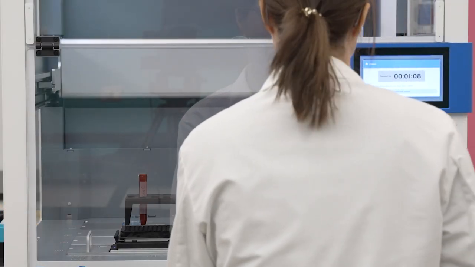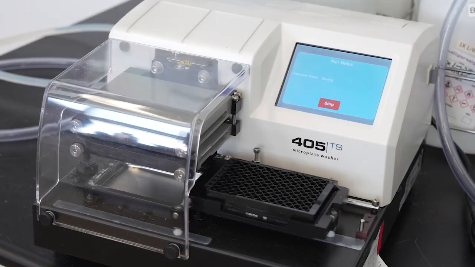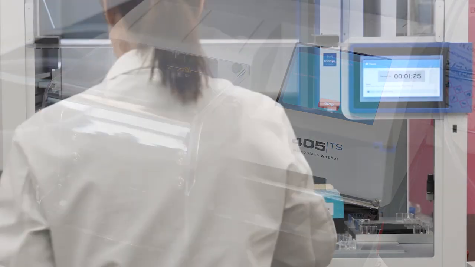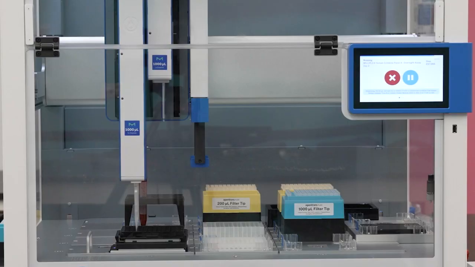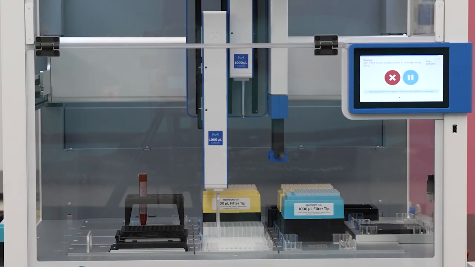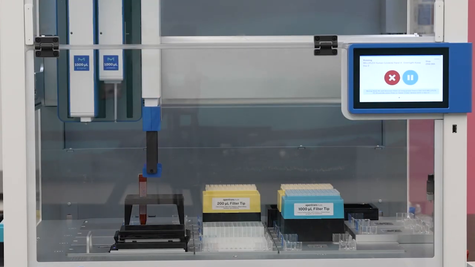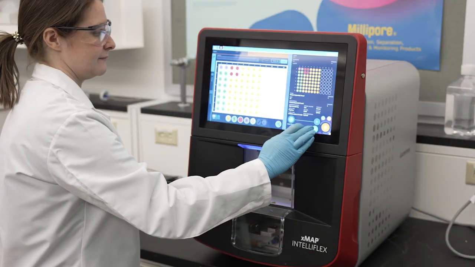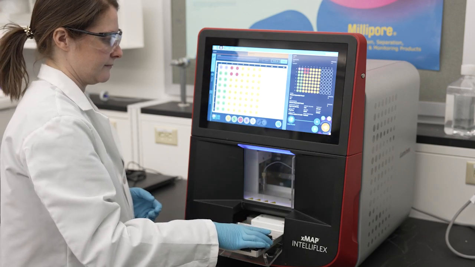Following this 30-minute incubation, the instrument will pause and alert the user that the plate needs to be washed on the Biotek automated plate washer, and then be returned to the heater shaker. Finally, the AAW instrument will add sheath fluid, incubate for 5 minutes, and then the protocol is complete. Now, the plate is ready for reading on your Luminex instrument.